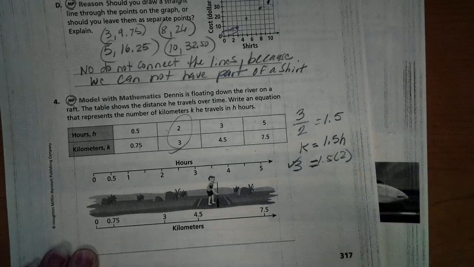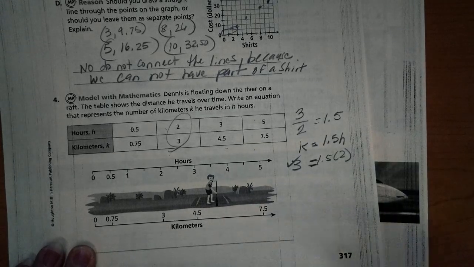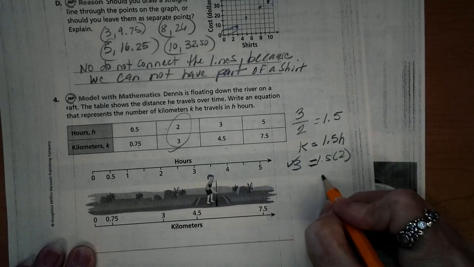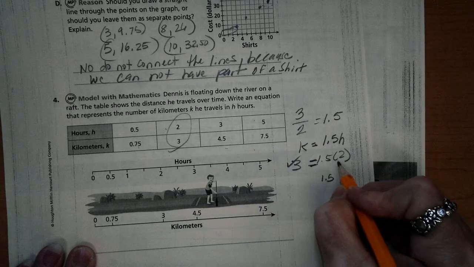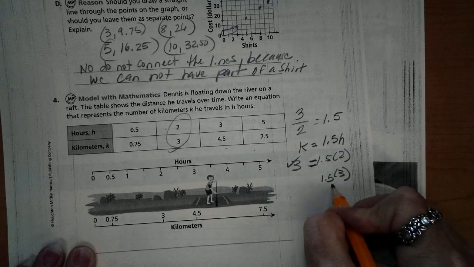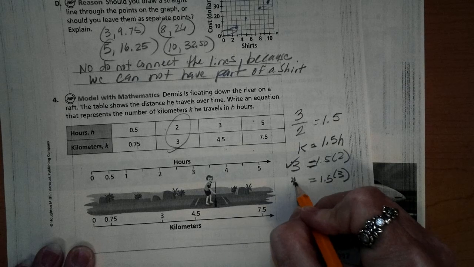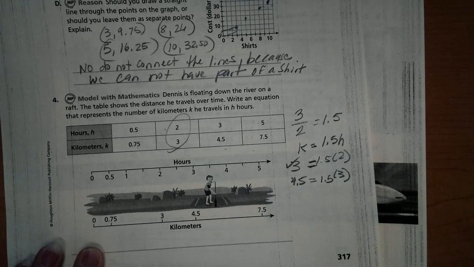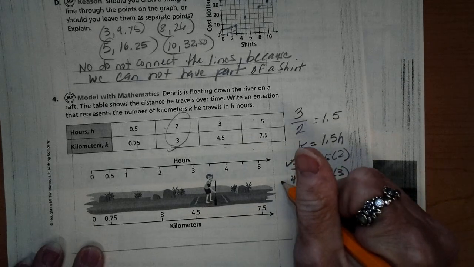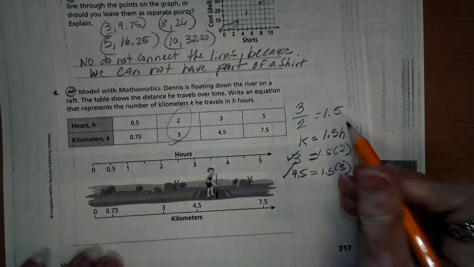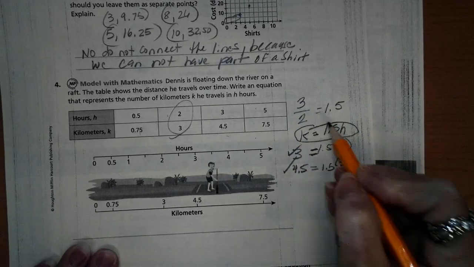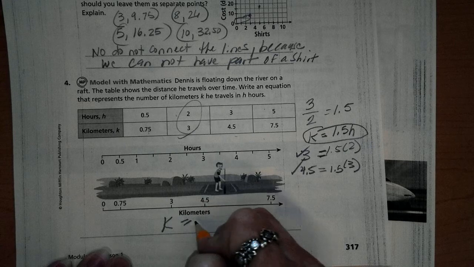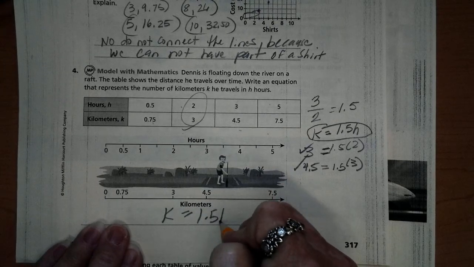Yes, ma'am. So that works. And you can always try another one if you want to. So if I have 1.5 and let's try 3, do I get 4.5? Yep. So this would be your equation. So K equals 1.5H.